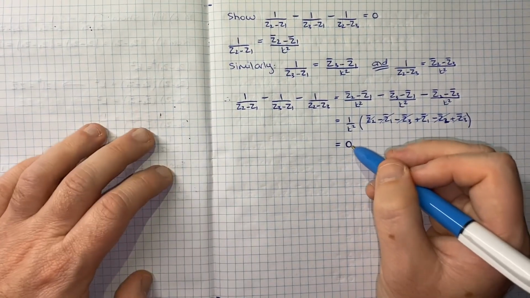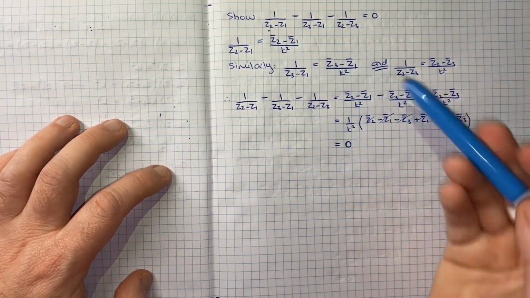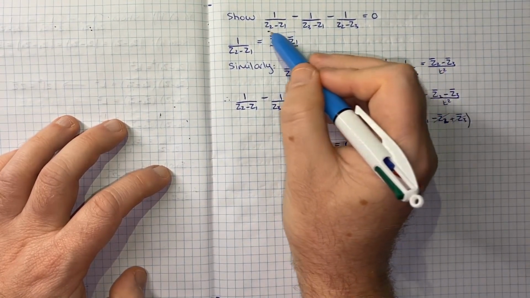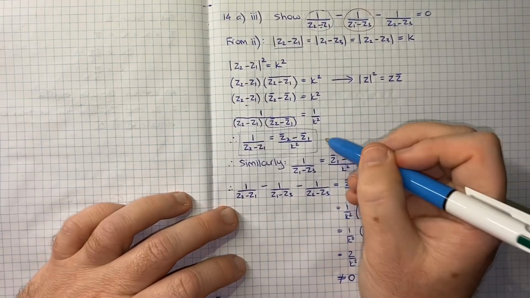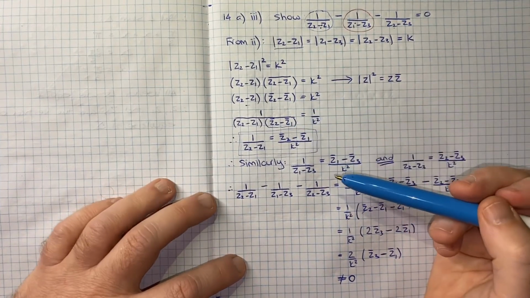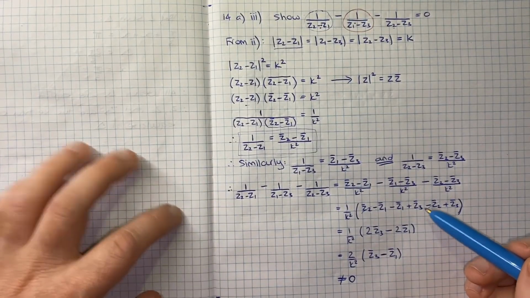So that is what I believe the question should have looked like. And that is what the proof would look like, noting that I've just started from this point here. So you'd want to work through this properly if you were doing it from scratch. All right, so there you have it for that part 3.